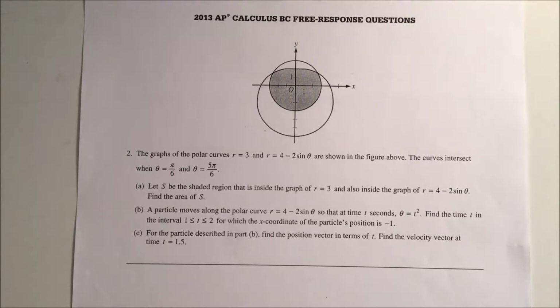This question gives a drawing of the two polar curve equations and shades the area they want you to solve for. And don't forget that they also give you the angles where the curves intersect, so you don't need to solve for that separately. In part A, the question wants you to simply find the area that is shaded in the drawing. There are actually many ways to do this.